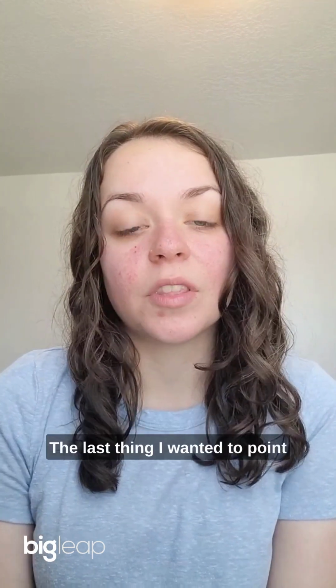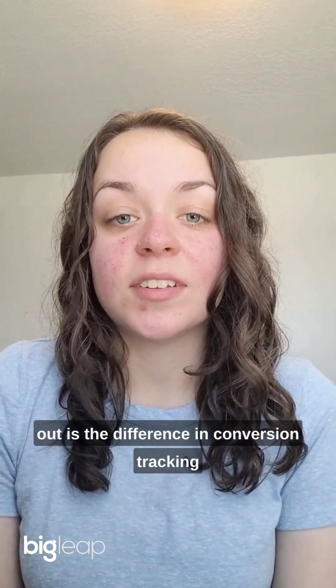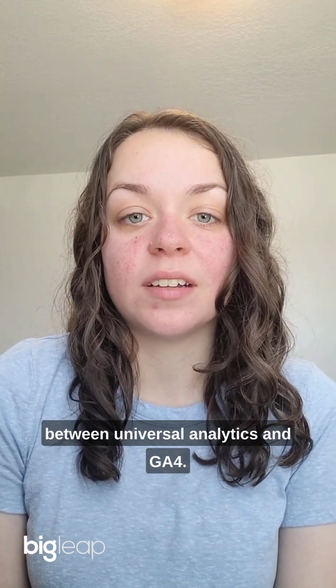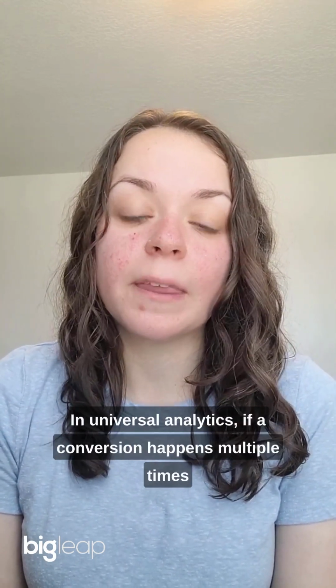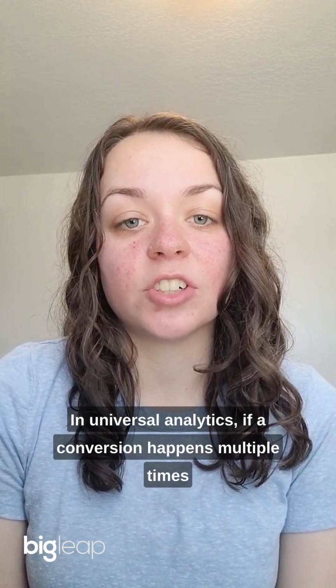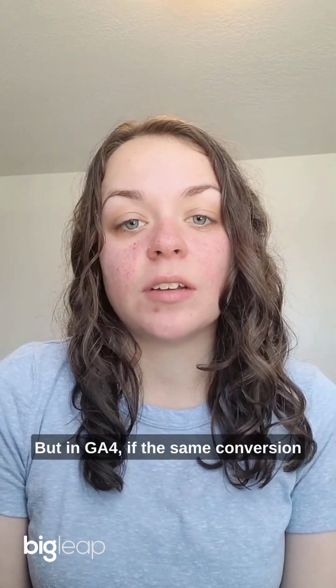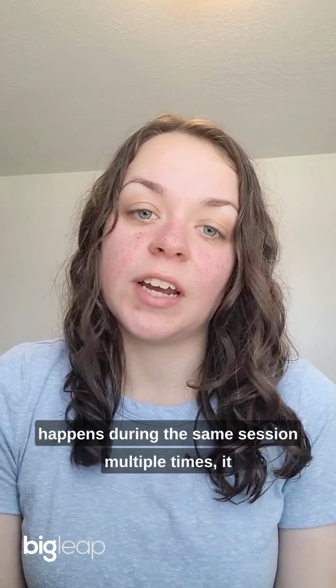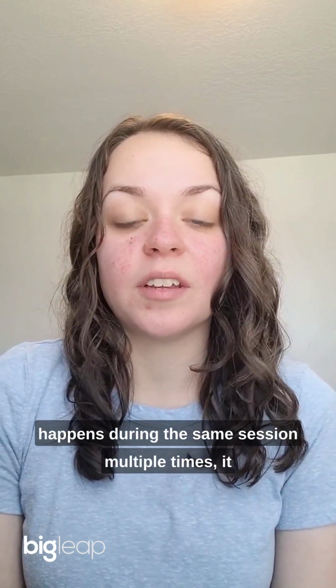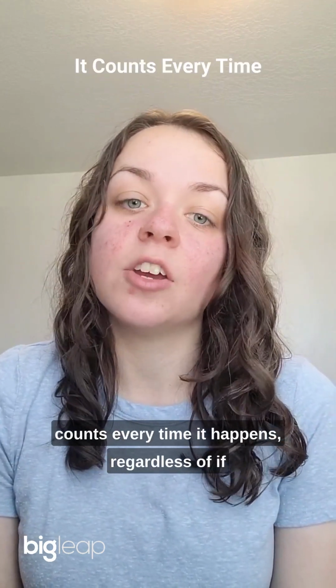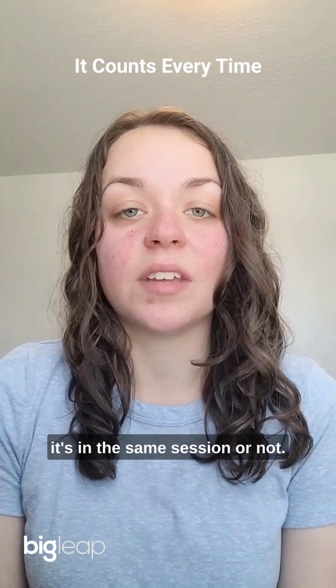The last thing I wanted to point out is the difference in conversion tracking between Universal Analytics and GA4. In Universal Analytics, if a conversion happened multiple times in the same session, it would only count once, but in GA4, if the same conversion happens during the same session multiple times, it counts every time it happens, regardless of if it's in the same session or not.